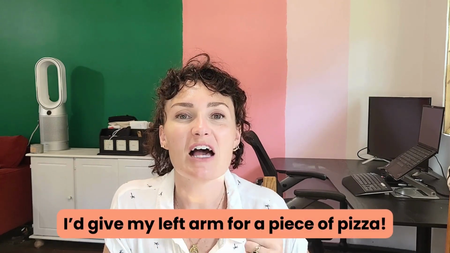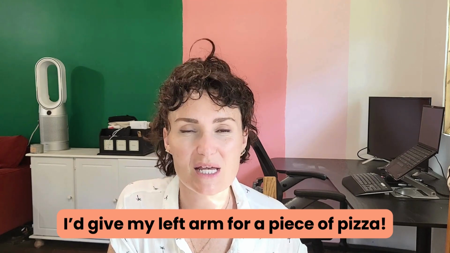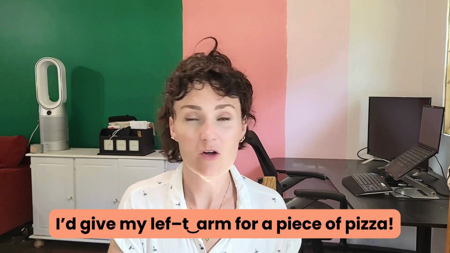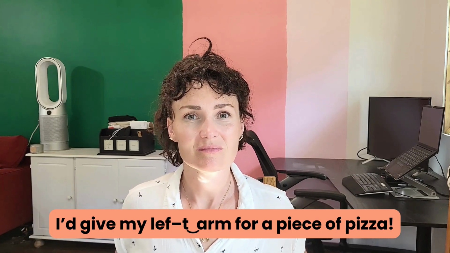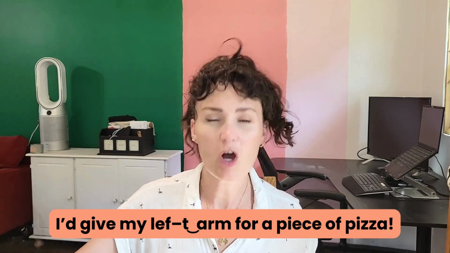Another example is, I like this one, just made it up. I'd give my left arm for a piece of pizza. All together now. I'd give my left arm for a piece of pizza. Left arm. See how that works?